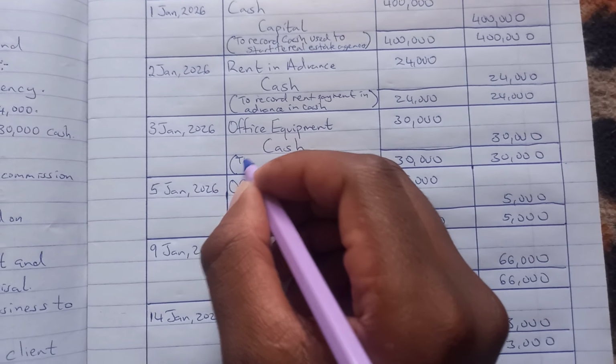Here, to record purchase of office supplies on credit. What about here? To record cash received through commission.